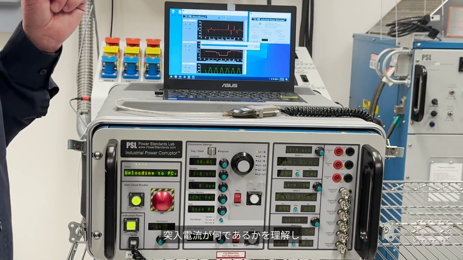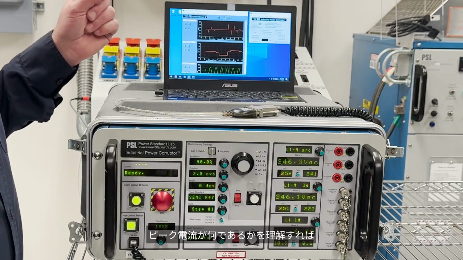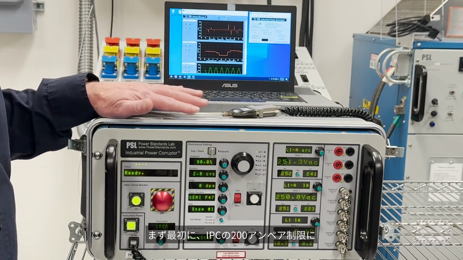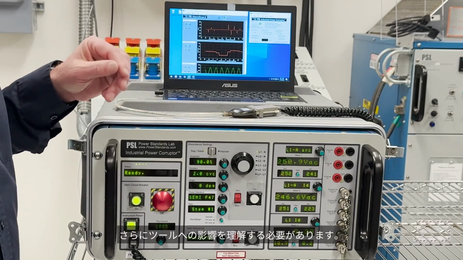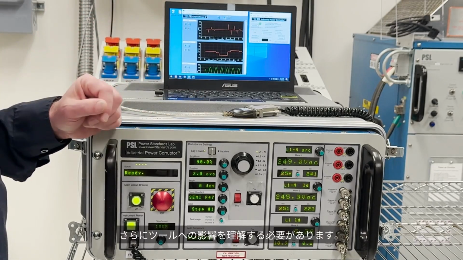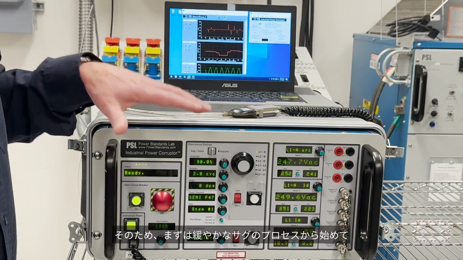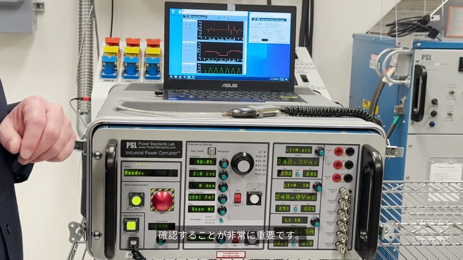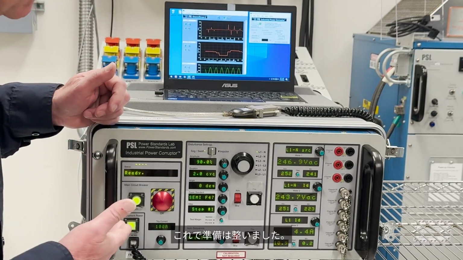Because if you understand what that inrush is and you understand what the peak amperage is, then first of all, there are limits to the IPC, a 200 amp limit that you need to be sensitive to. And also, you need to understand the impact on the tool. So it's very necessary to start with the process of a gentle sag and look and see what happens in terms of inrush. So with that, we're ready.